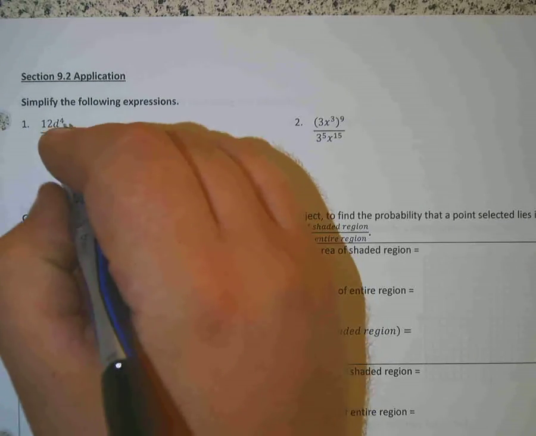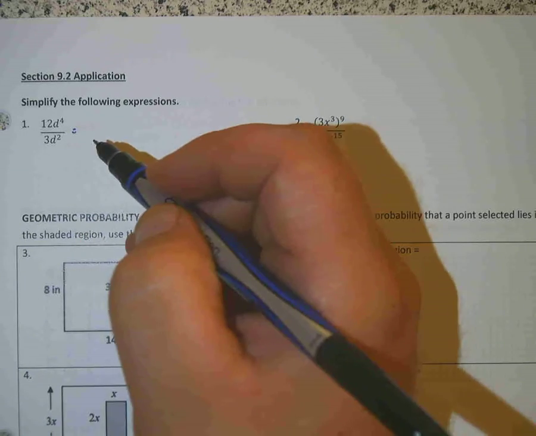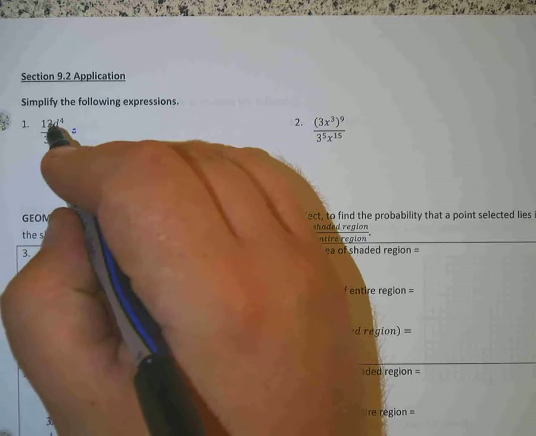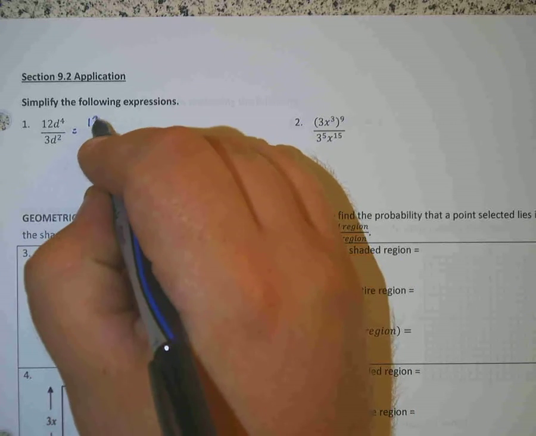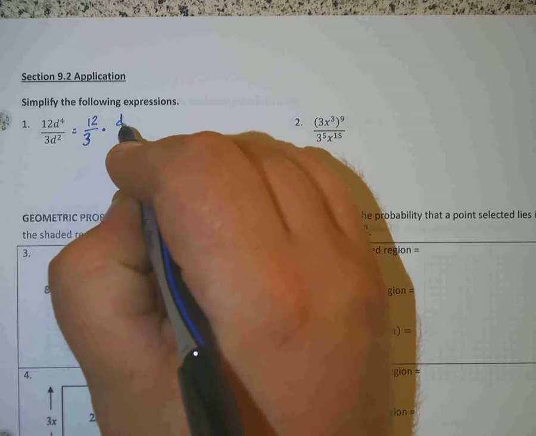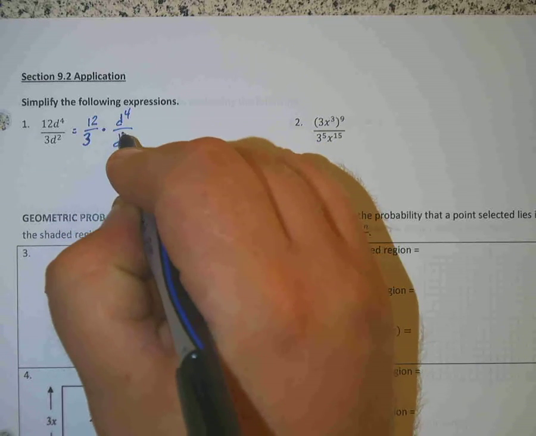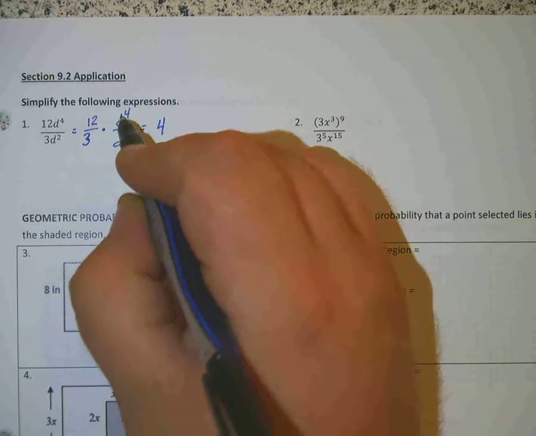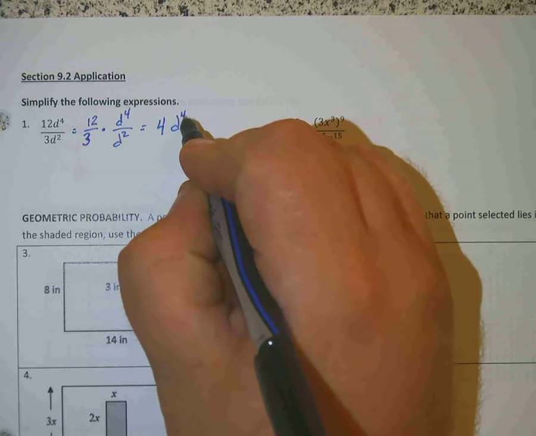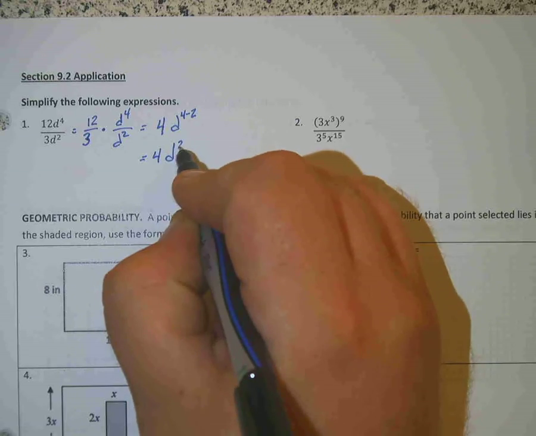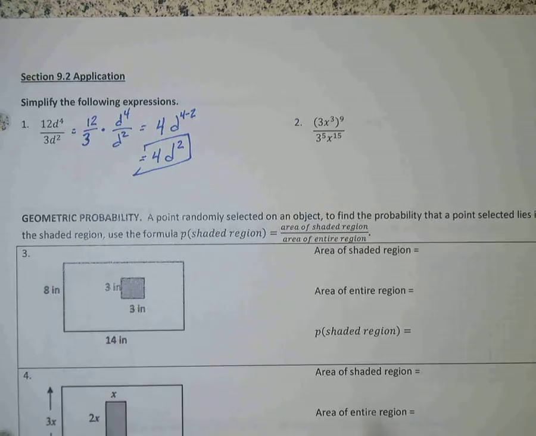So in the first problem here, what I've always told you guys is treat numbers like numbers and variables like variables. Here, I really just have 12 over 3 times d to the fourth over d squared. 12 over 3 simplifies to 4. And if you remember, this is like d to the fourth minus 2. So that's going to be 4d squared, and that'll be my answer.